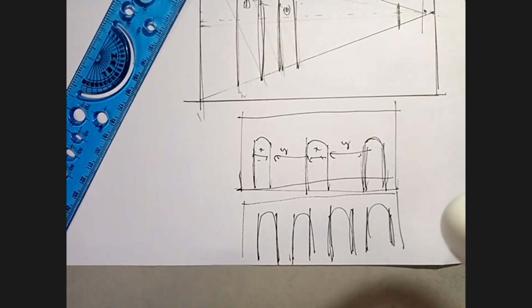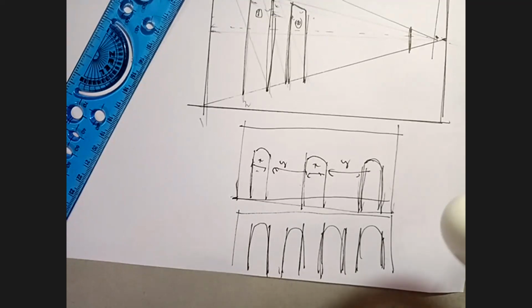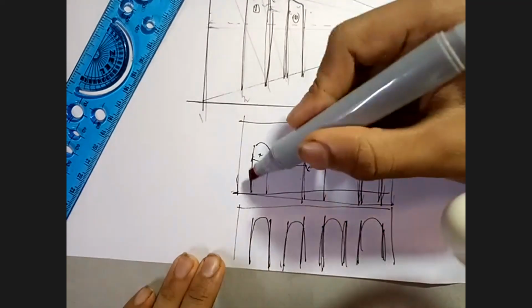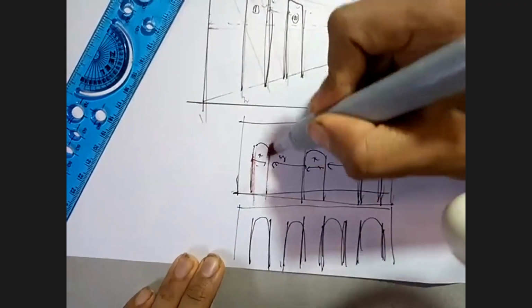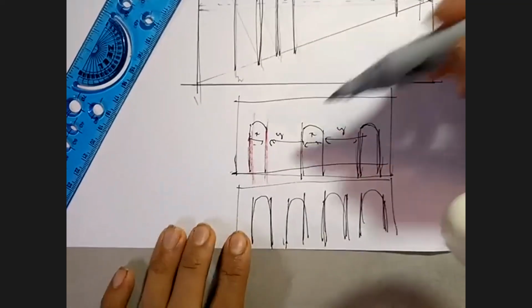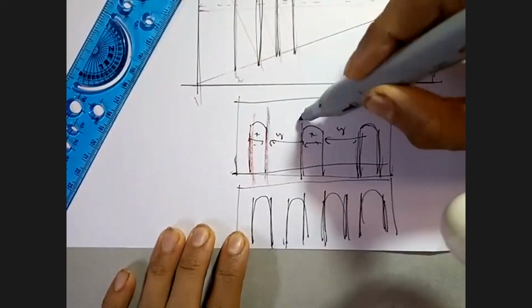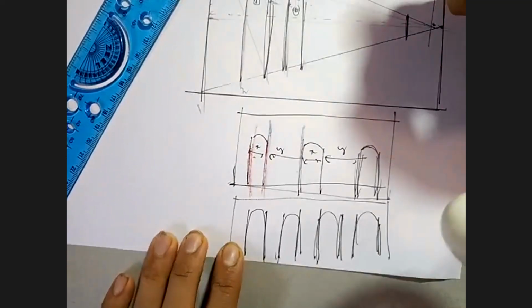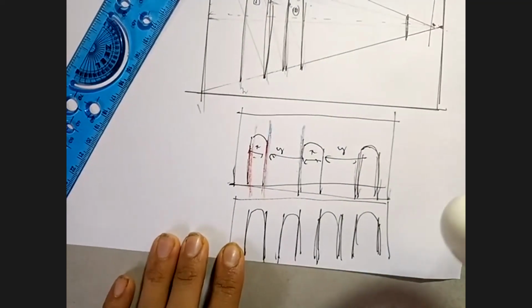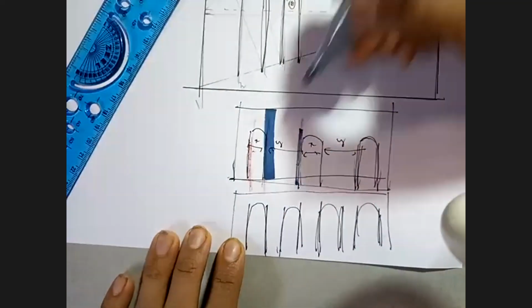I have one set of distance, which is between this door and I have a second set of distance, which is between this.